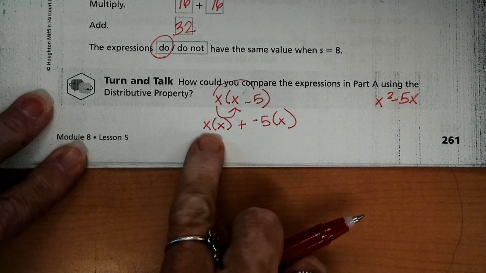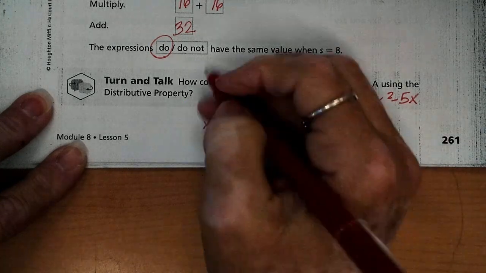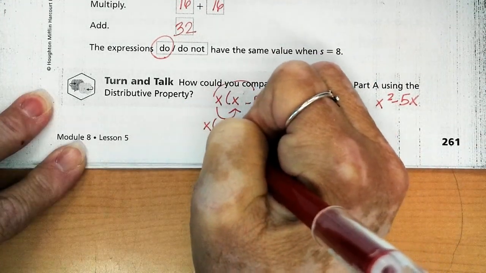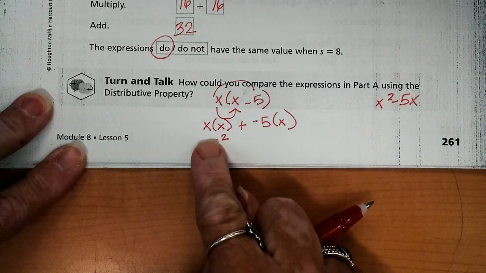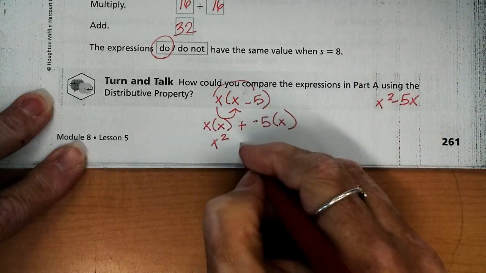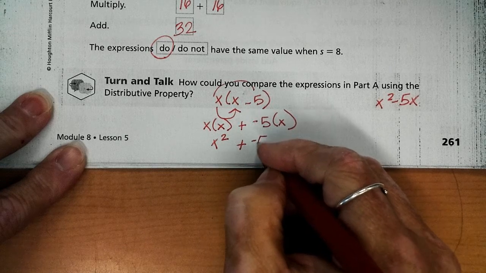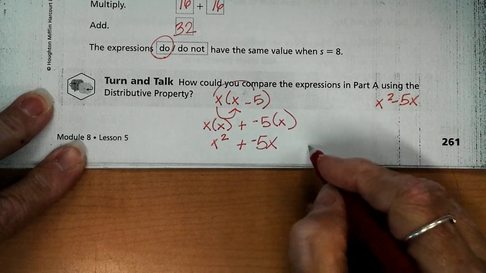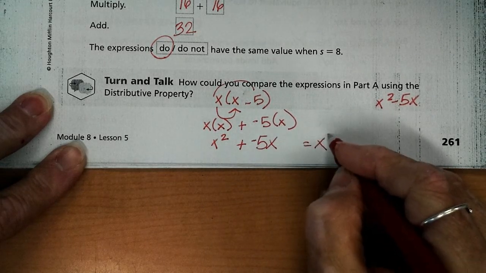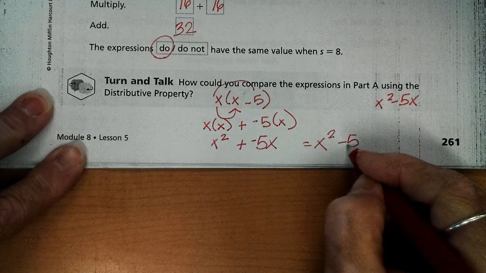Anytime I multiply a variable, x times x, I get x squared. So x squared plus negative 5x, which is also equivalent to saying x squared minus 5x.